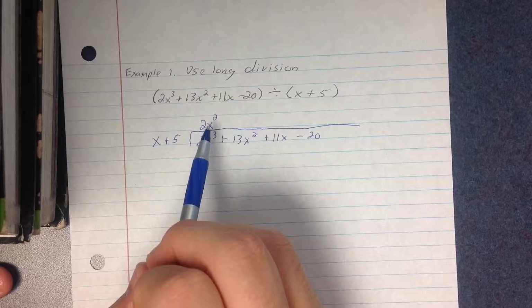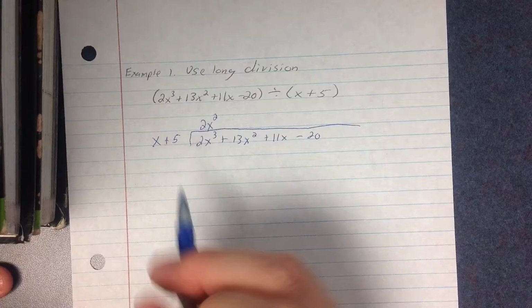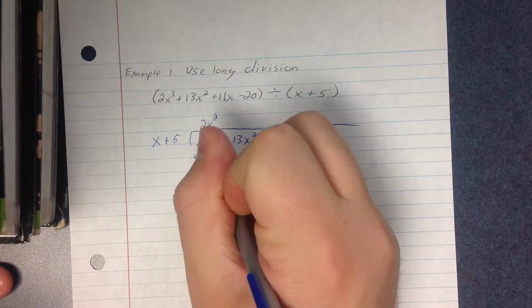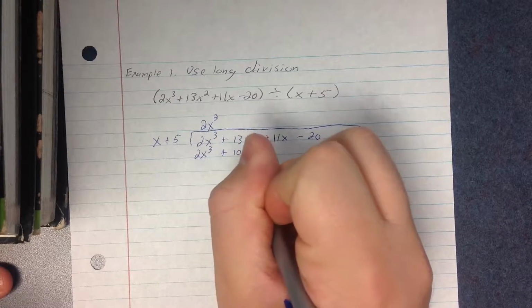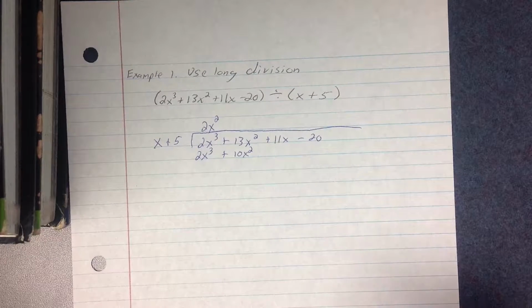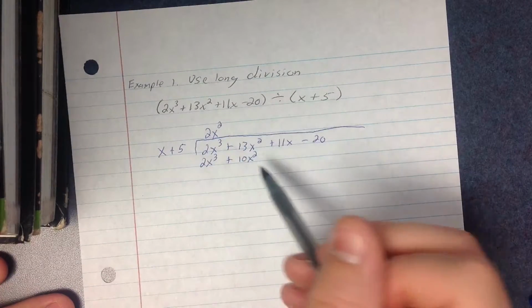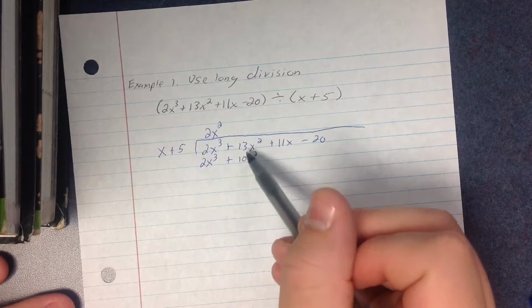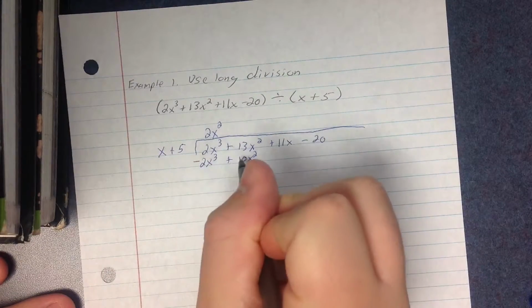So just like with working with numbers, we take this times this, so we have to distribute. So 2x squared times x is 2x to the third. 2x squared times 5 is positive 10x squared. Now we're also subtracting these two, just like we did with the numbers. We're subtracting 2x cubed plus 10x squared from this. So if we're subtracting it, it's going to change both of these signs.